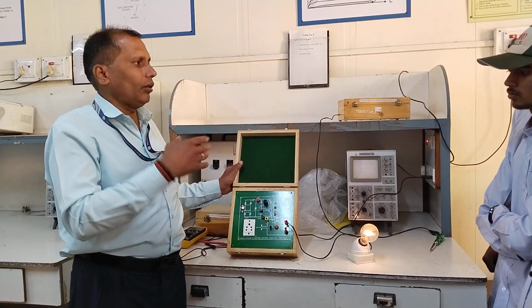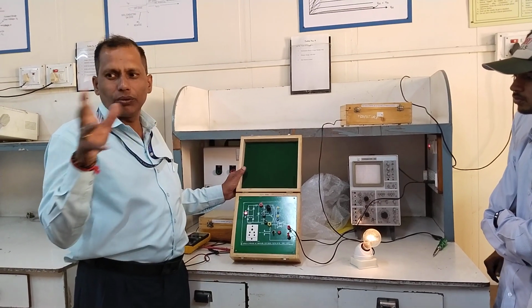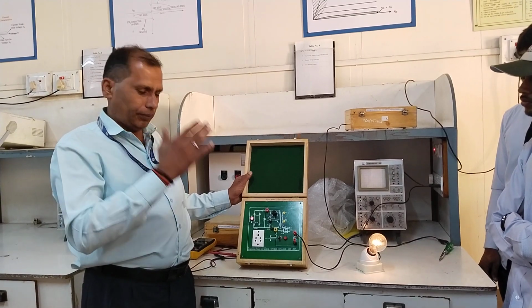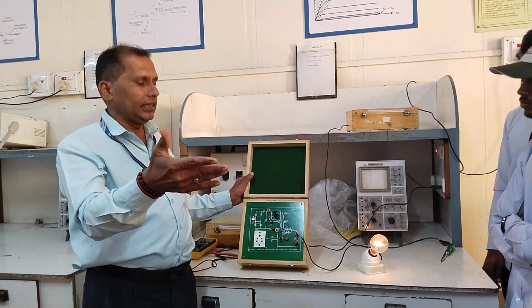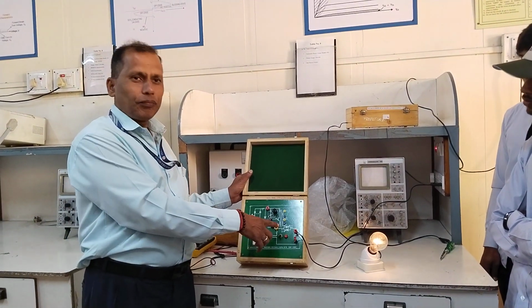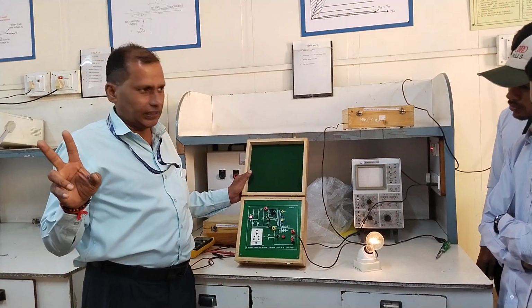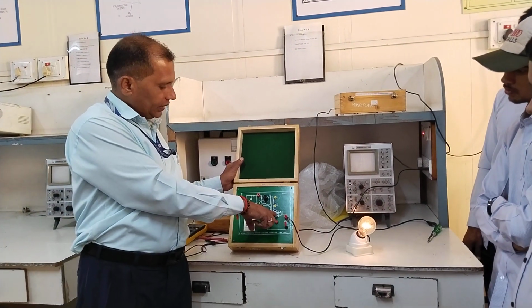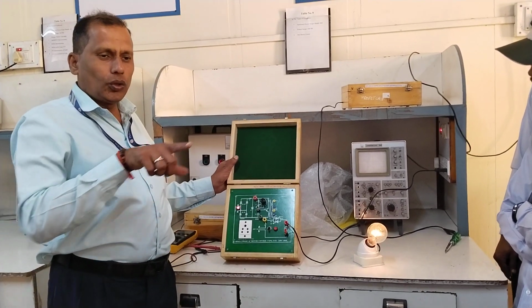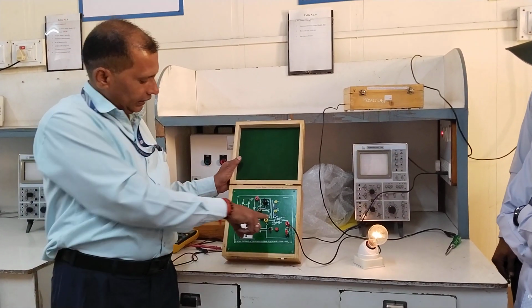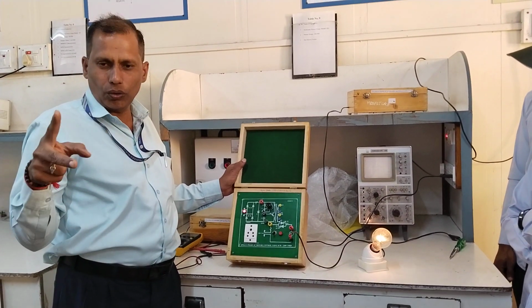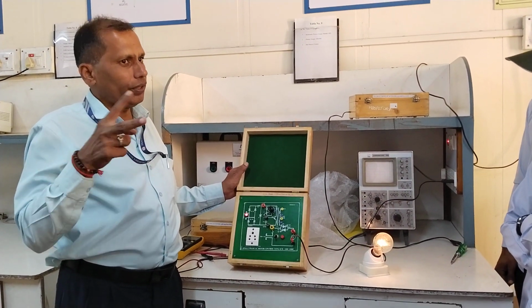Now what is the target of this experiment? The aim, the objective: we want to have a control over AC, we want fixed AC to control AC. For that we can use two SCRs. If an anti-parallel combination of SCRs is there, one SCR will be used as a control for the positive half cycle, and the second SCR will work as a control for the negative half cycle, so that you can have control over both the half cycles of the AC signal.